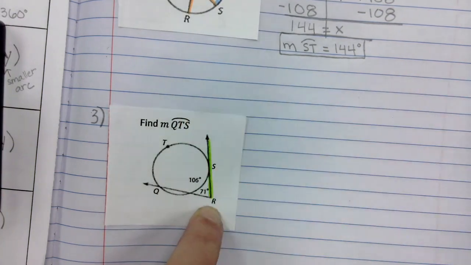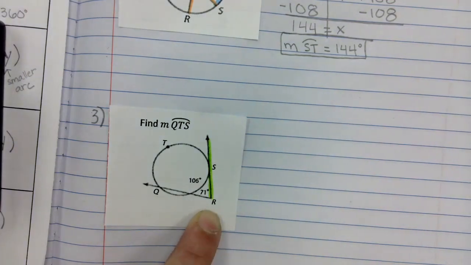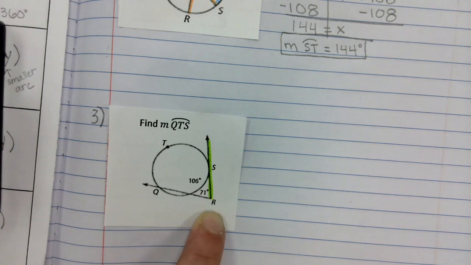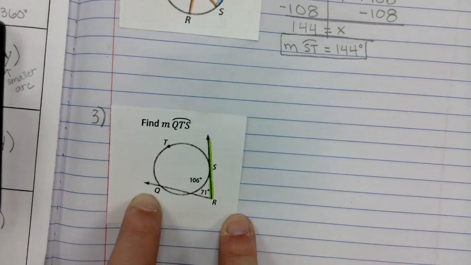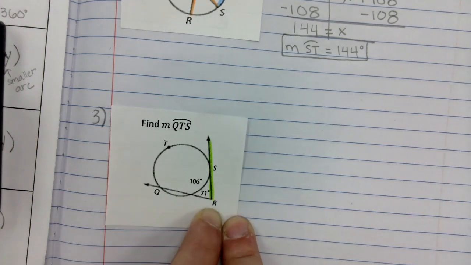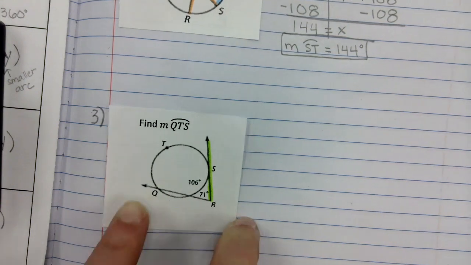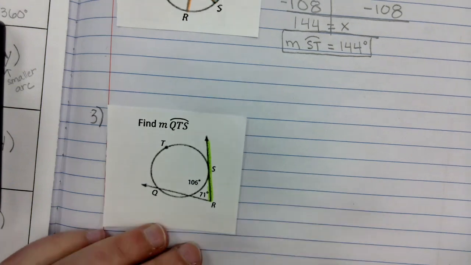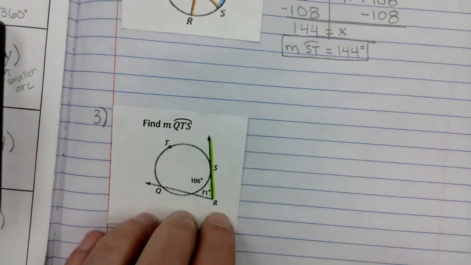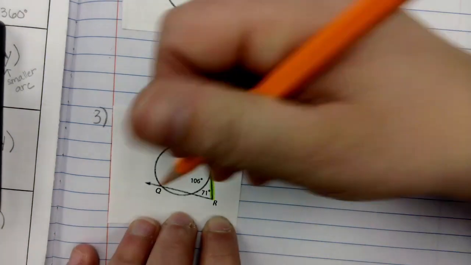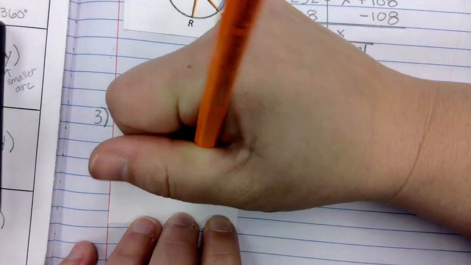Alright, now as we look at ray RQ, R to Q, does that touch the circle 1 time or 2 times? 2 times. So if it touches it 2 times, that is a secant. We're not quite ready to go to our formula yet.